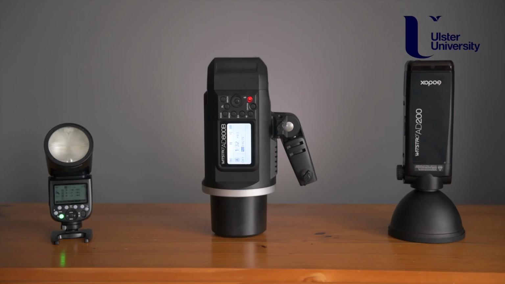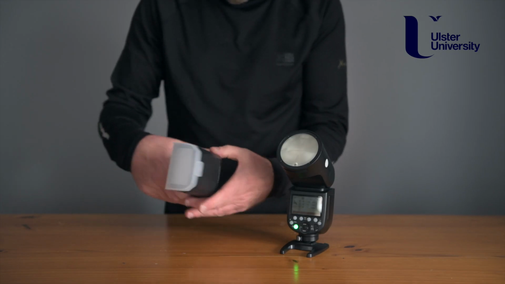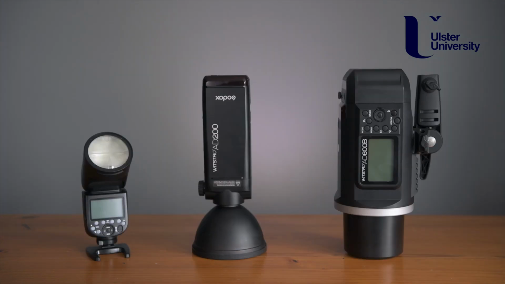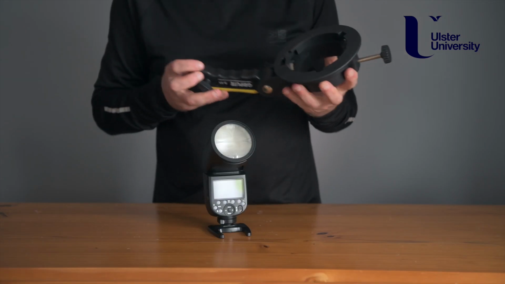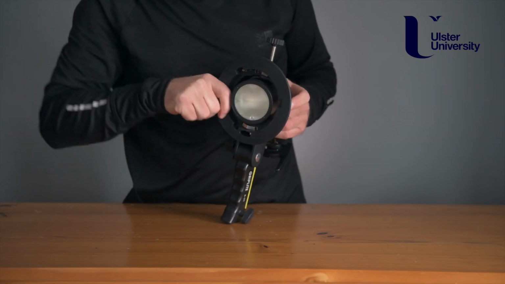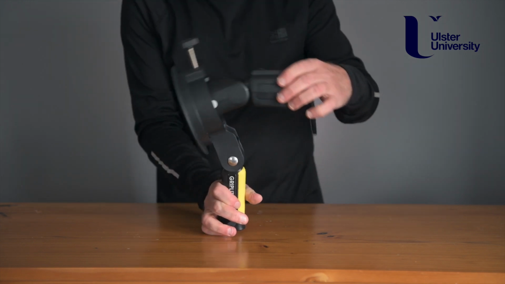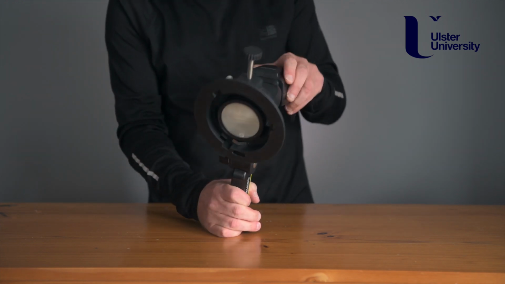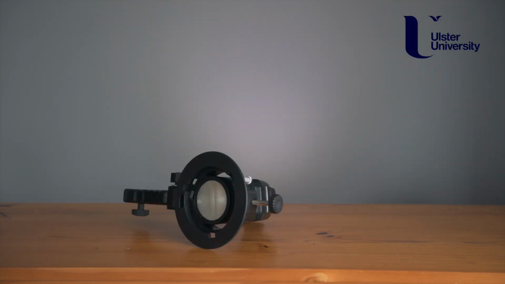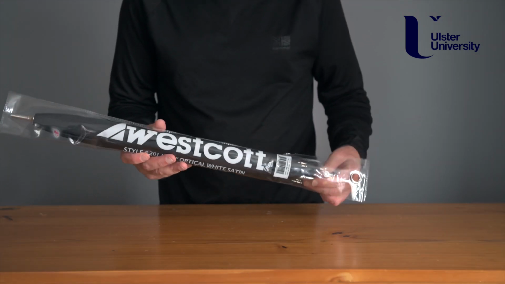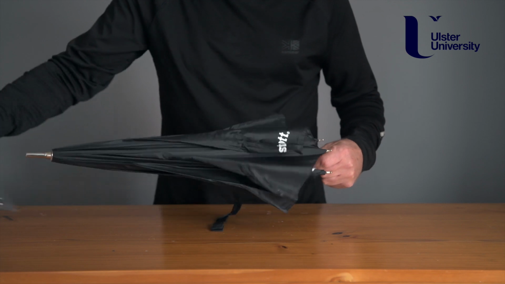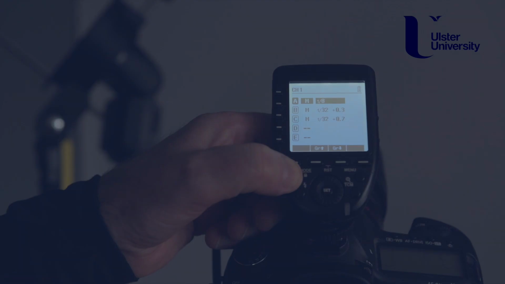Flashes come in many guises and different power outputs for different purposes, but we don't need a lot of power for this particular work, so any small speed light such as this Godox V1 on the left will suffice. It's great if we can use the flash off the camera. Sometimes the worst place to put a flash is on the camera on the hot shoe. So I'm going to put mine on a light stand using this bracket, which will allow us to add a light modifier such as an umbrella. This is going to soften the light and soften the shadows.